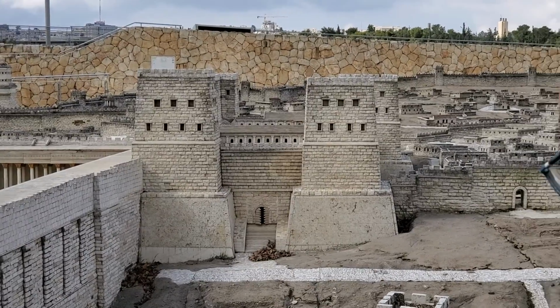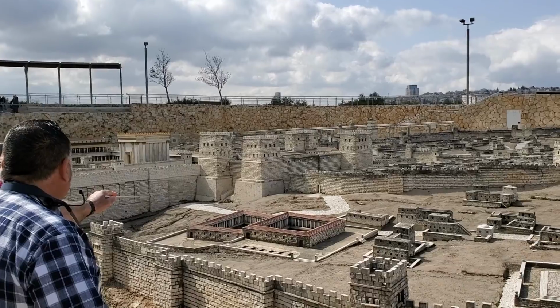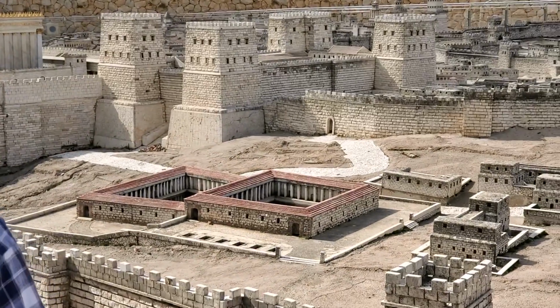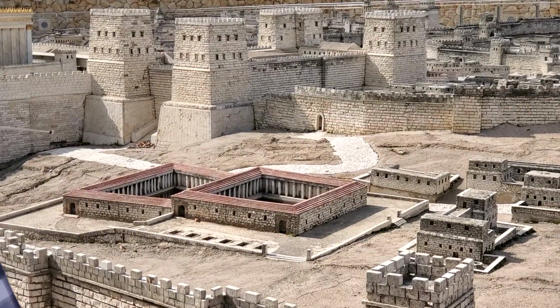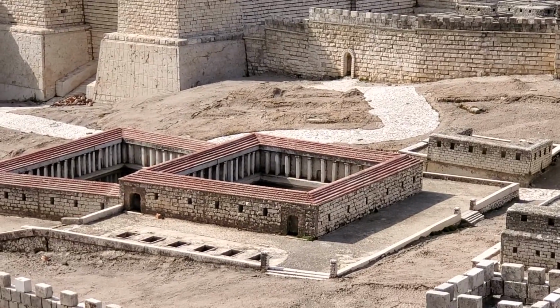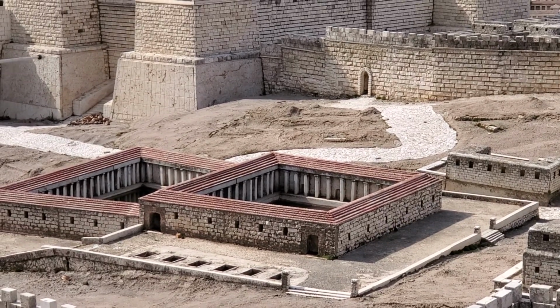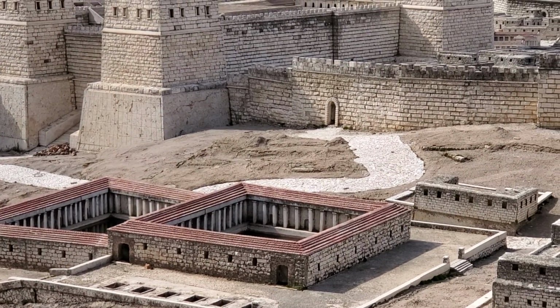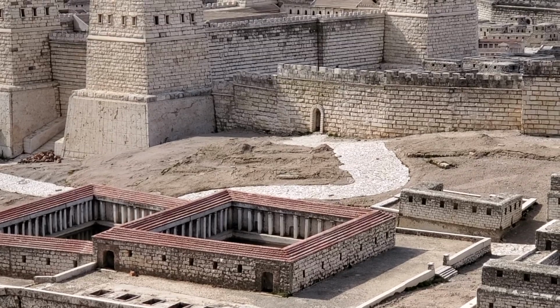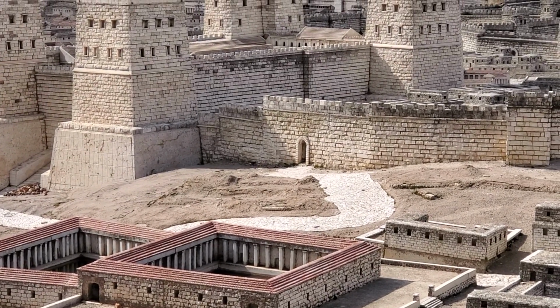Now, what else do we see here? There are two big pools with water inside. These are the pools of Bethesda, where Jesus healed a paralytic who had been paralyzed for 38 years. From the pools, you see there is a path leading to the wall, and you see the gate, that is the Sheep Gate, mentioned again in John's Gospel, chapter 5.